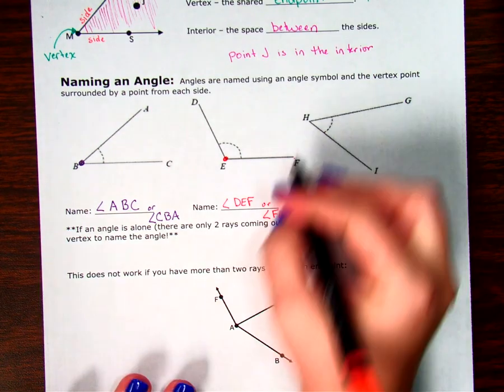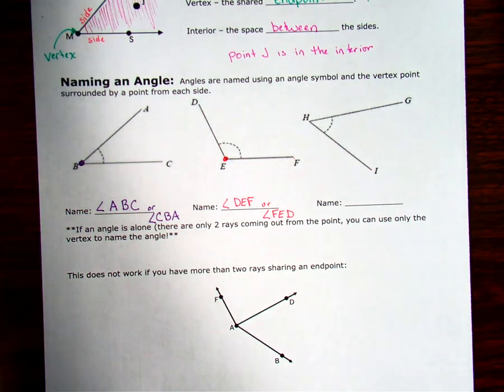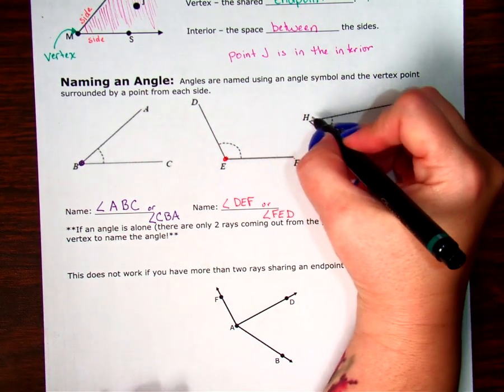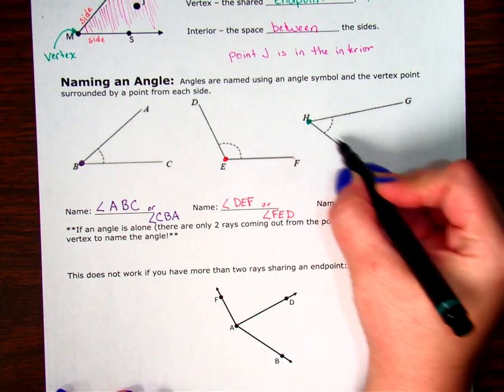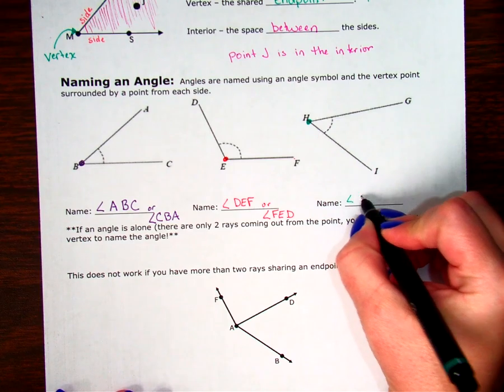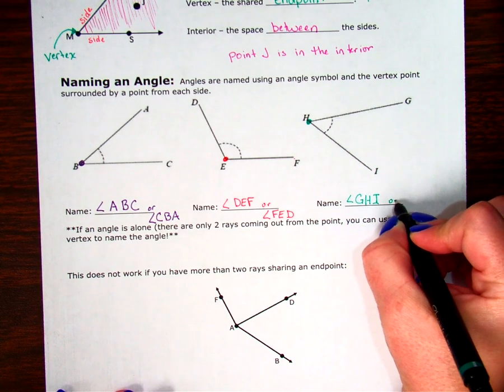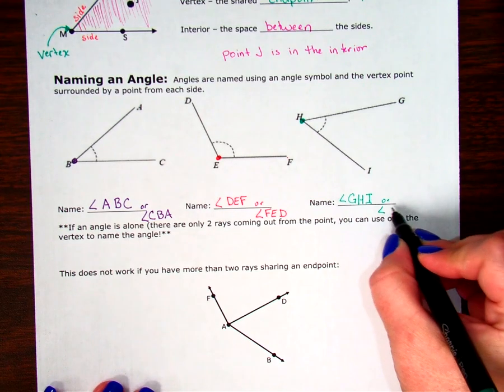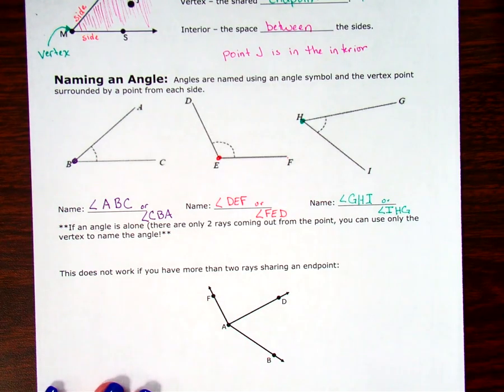My last example here, H is my center or my vertex. So I could call this angle GHI. Or I could call this angle IHG, as long as H is in the center.